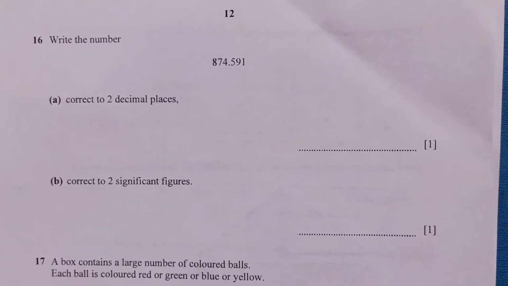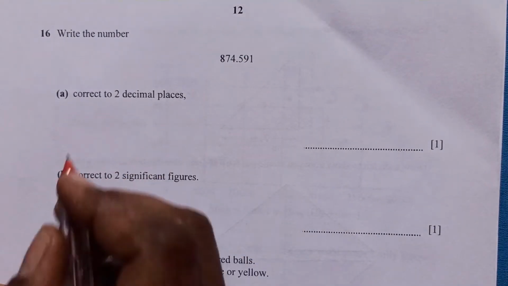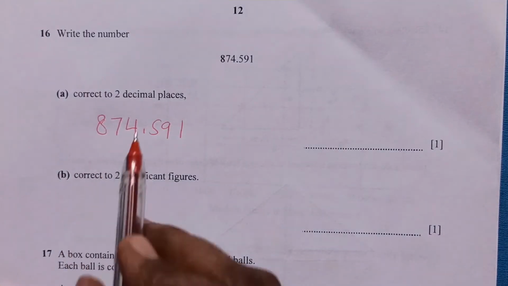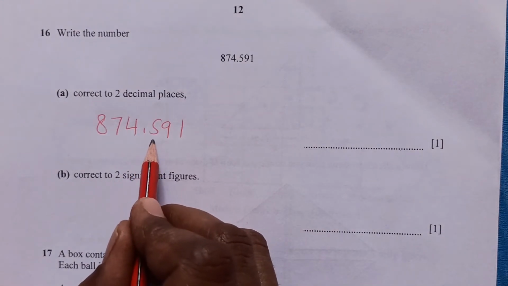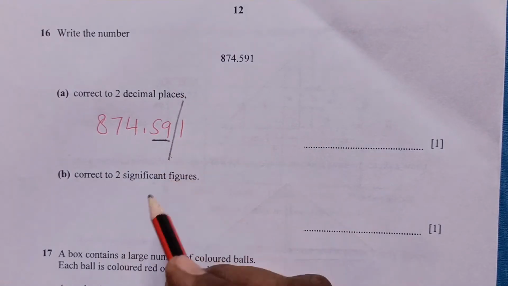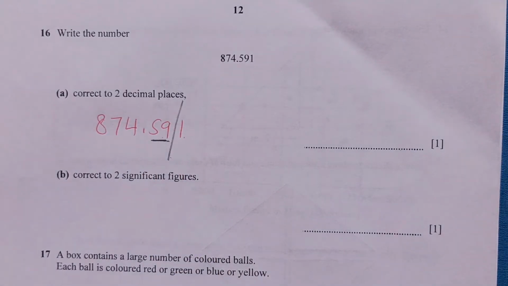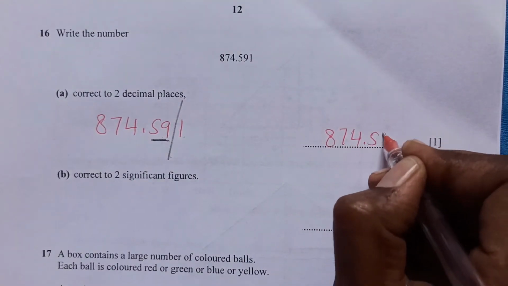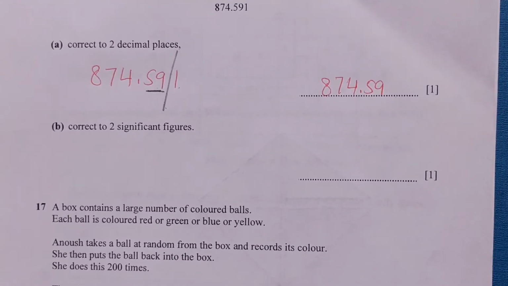Question 16. Write this number correct to two decimal places. So we have this number 874,591. So we need two decimal places. Two decimal places means there should be two numbers after the decimal point. So we need up to this. So let's see what to do with this one. Now the right hand number is less than 5, so we will not change. So your answer will be 874.59.